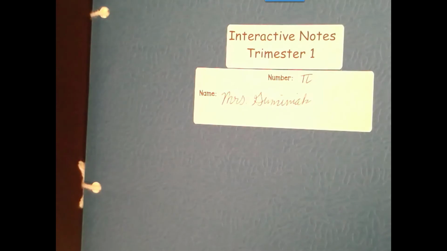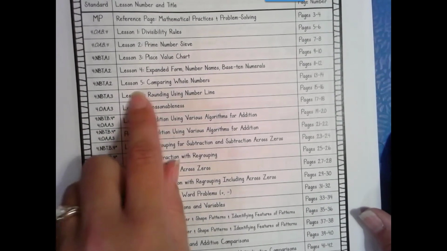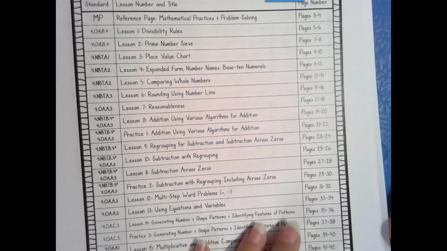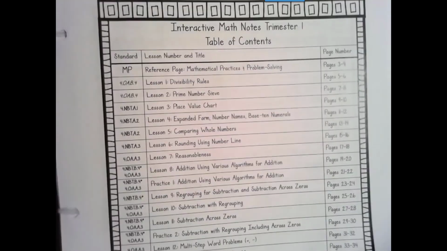Welcome to Lesson 5, Part 1. So if we look at our table of contents, Lesson 5, Comparing Whole Numbers, it's going to be on pages 13 and 14. So let's turn over to pages 13 and 14.